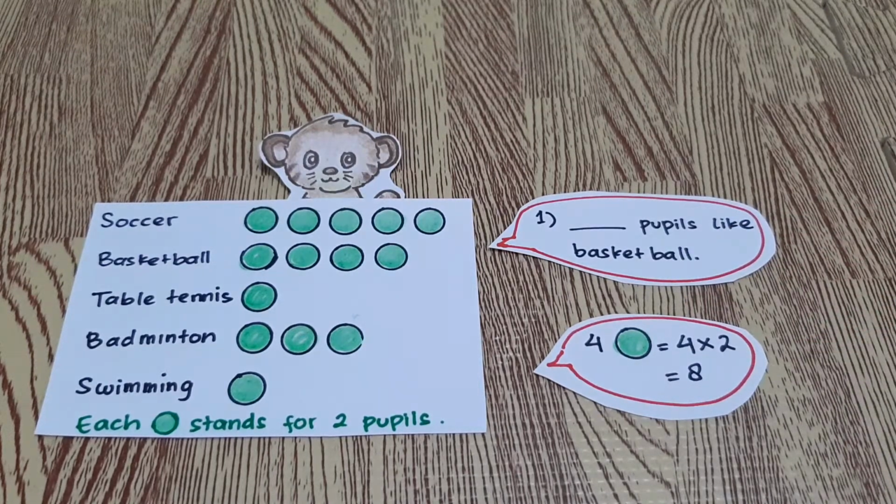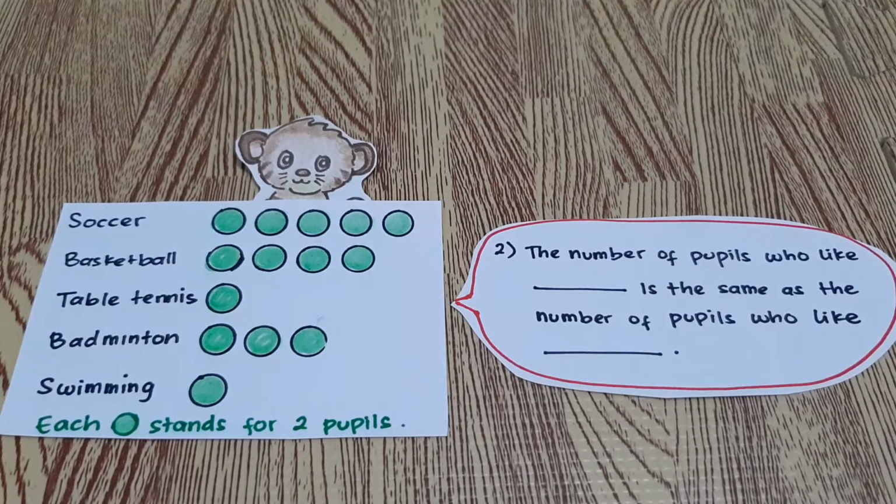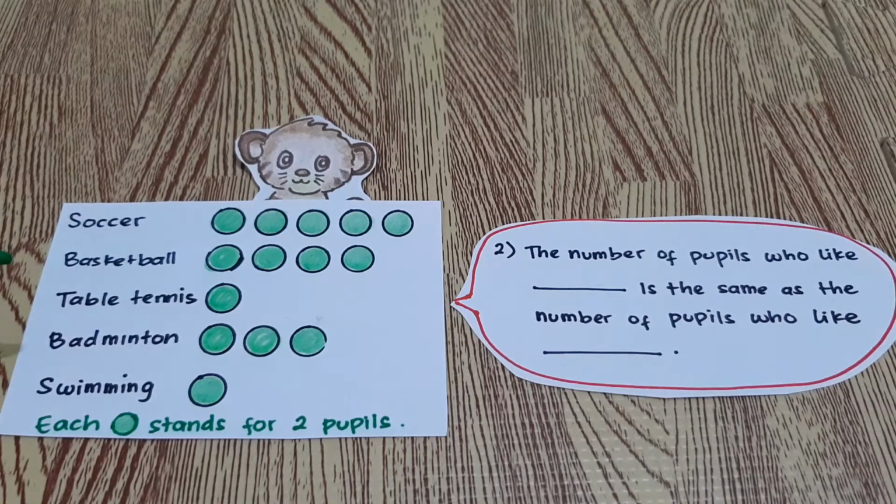Let's go to number 2. The number of pupils who like one sport is the same as the number of people who like the other sport. Okay, now take a look. The clue here is the same as. So which one of these, exercise has the same number?